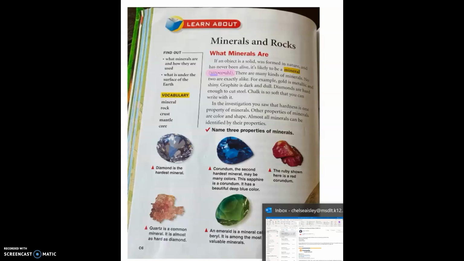There are many kinds of minerals. No two are exactly alike. For example, gold is metallic and shiny. Graphite is dark and dull. Graphite is what you have in a pencil. Diamonds are hard enough to cut steel. Chalk is so soft that you can write with it.